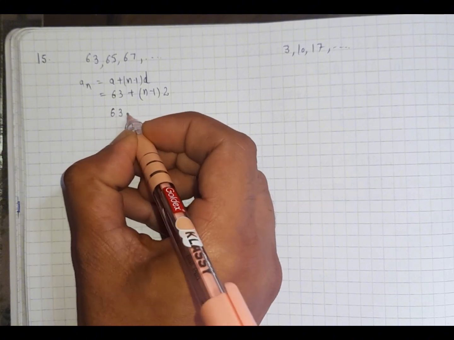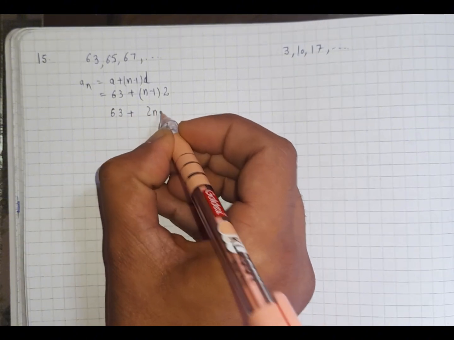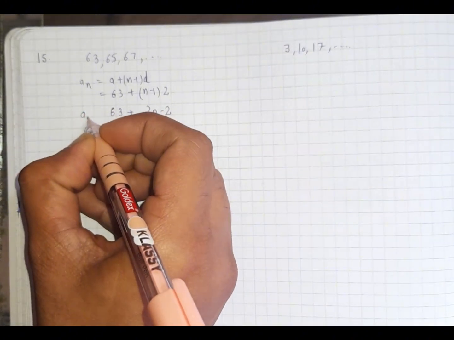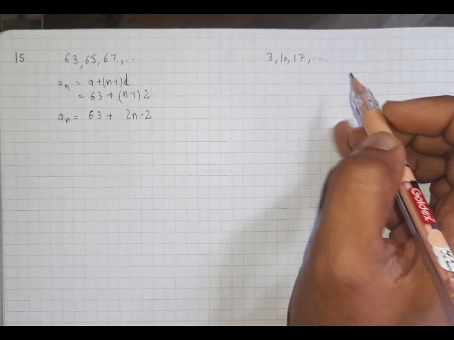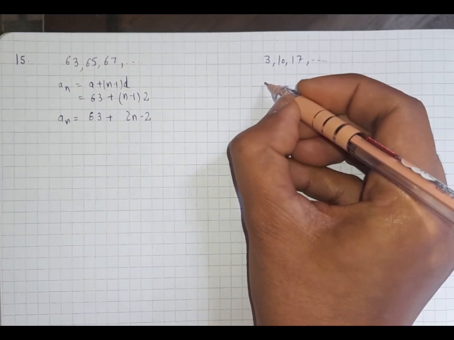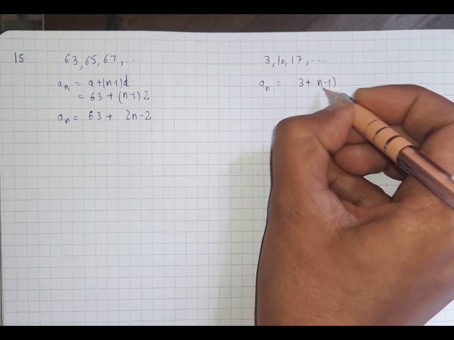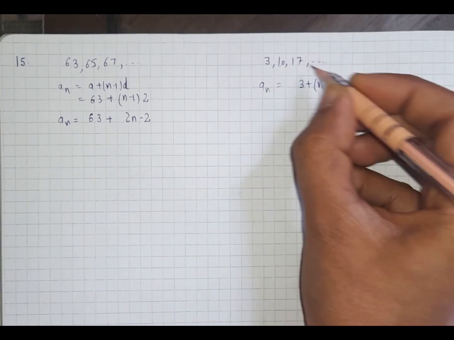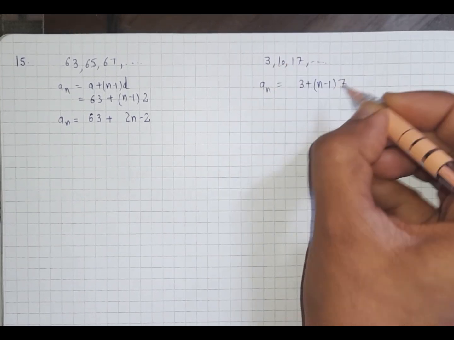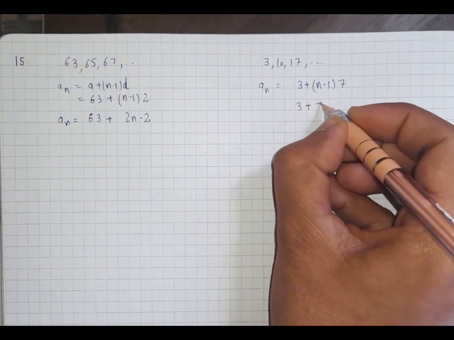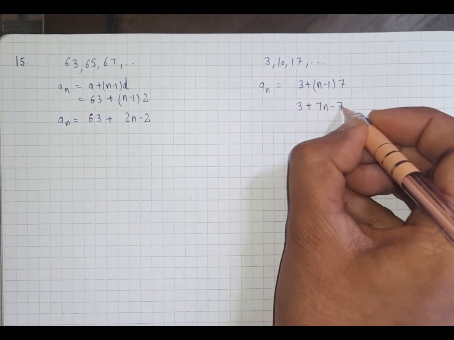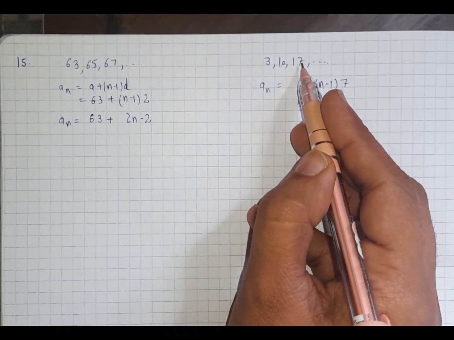So 63 plus 2n minus 2 is the nth term of the first AP. For the second AP, an equals a plus (n minus 1) into d. d equals 10 minus 3, that is 7. So 3 plus 7n minus 7 is the nth term of the second AP.